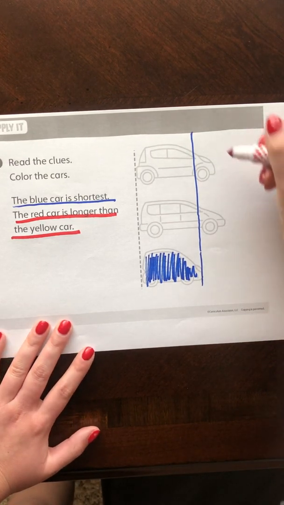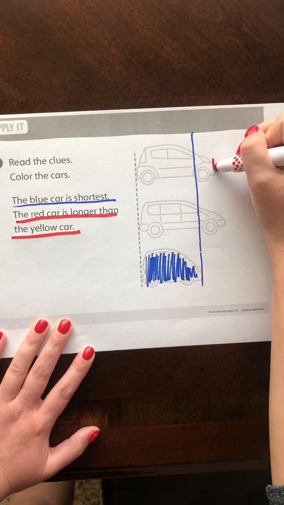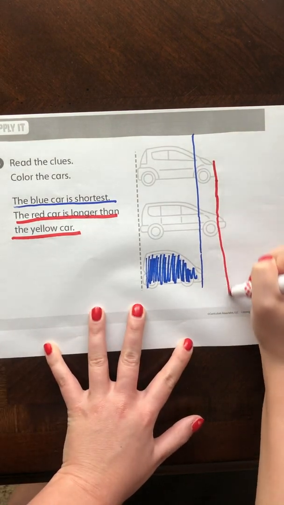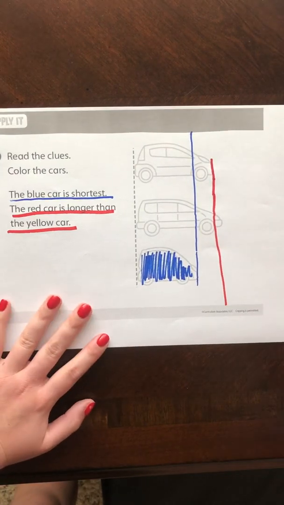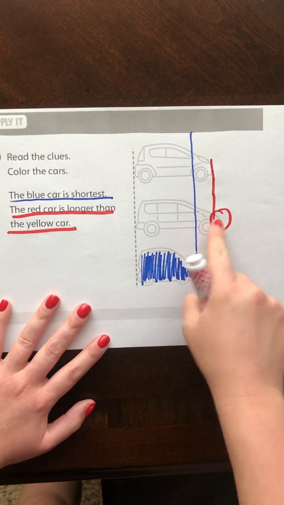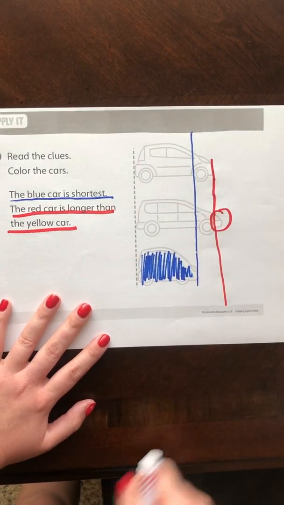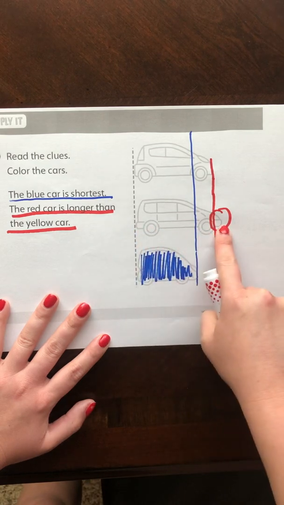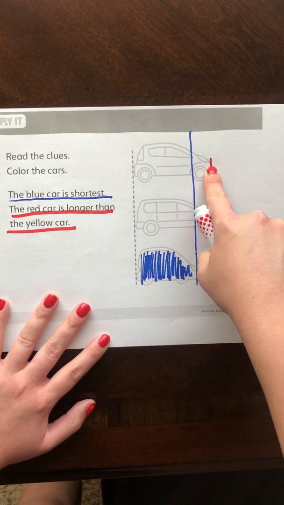Let's see. If I drew a line from this car down, do you see the extra length right here, boys and girls? This car is longer than this car, and you can tell because of the length over here. This one goes out farther than this one.